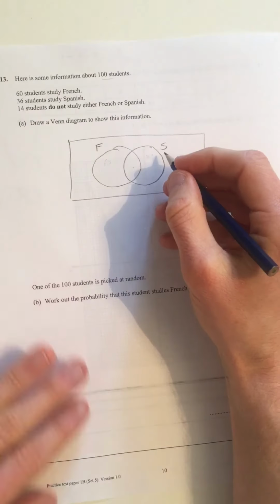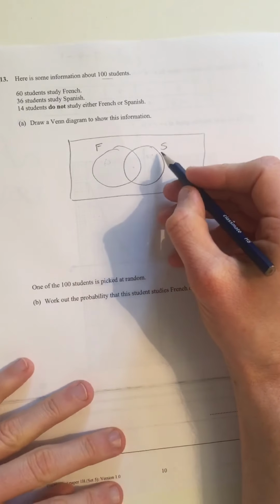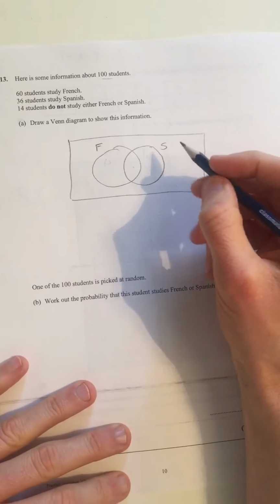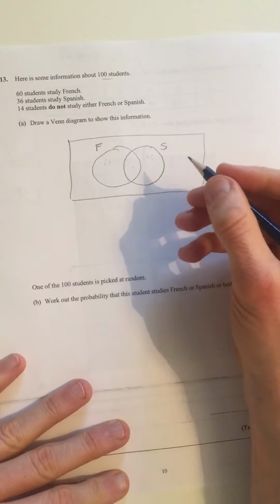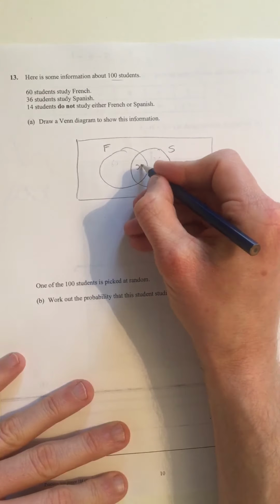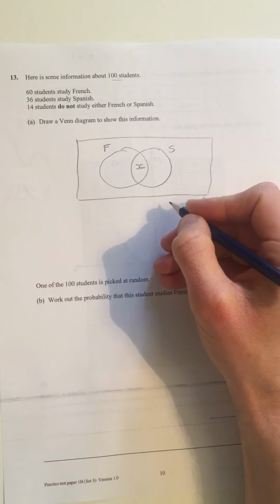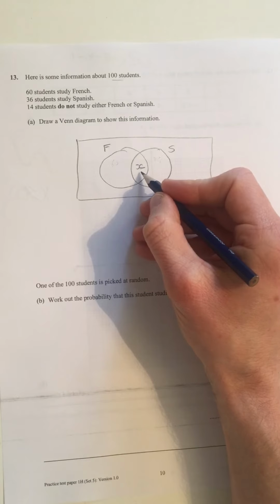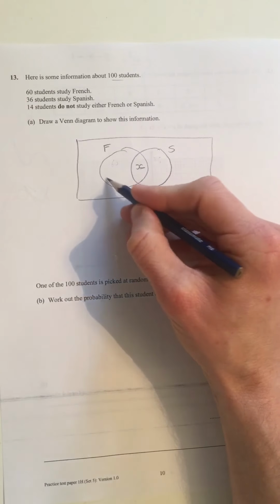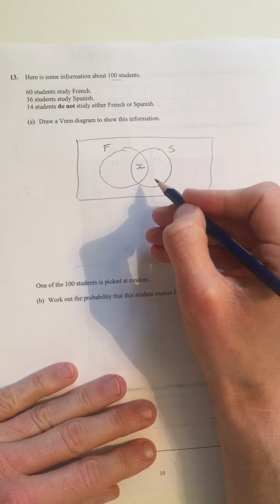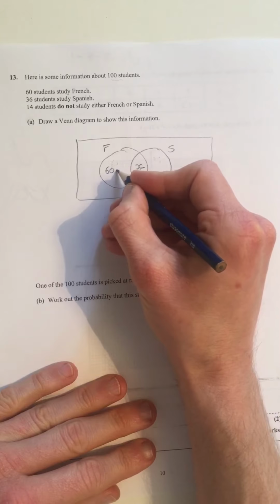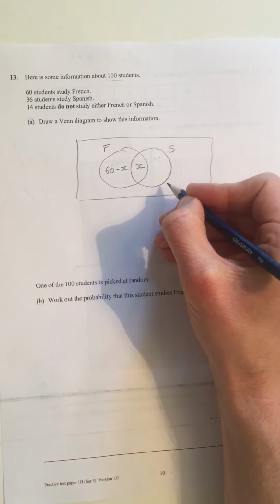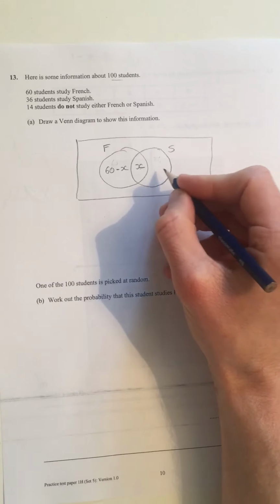So, in this question, we don't actually know what the overlap is. It doesn't tell us in the question how many people study both French and Spanish. So I'm going to call that X. Now, if this region here is X and this whole circle is 60, then I know that just this bit will be 60 minus X, because I know that those two will add together to make 60.